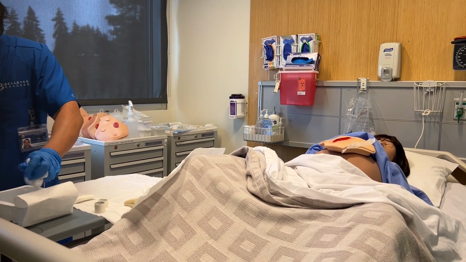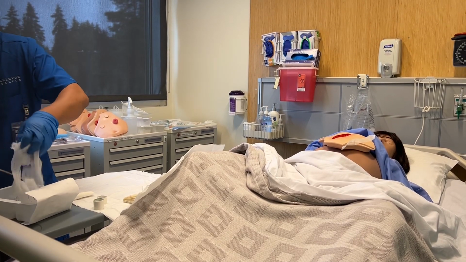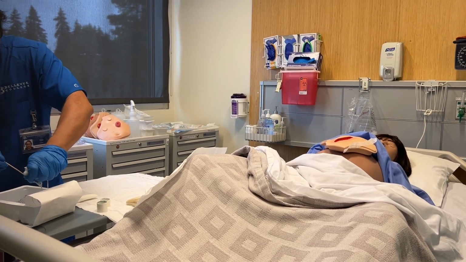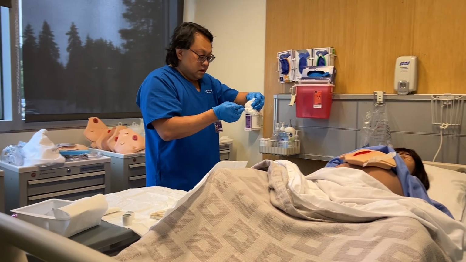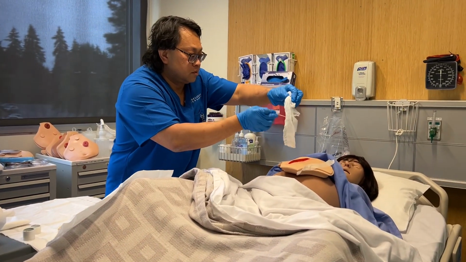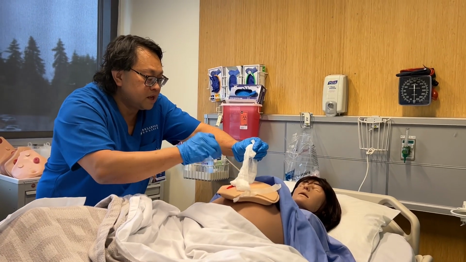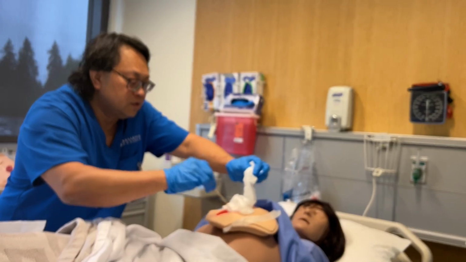Squeeze out the excess solution. There. Right. Making sure not to touch the edges of the wound.